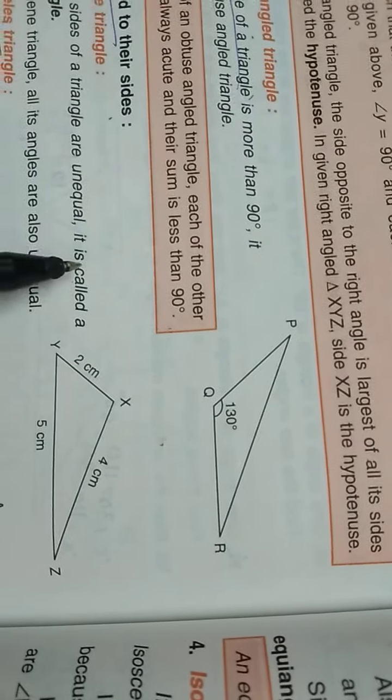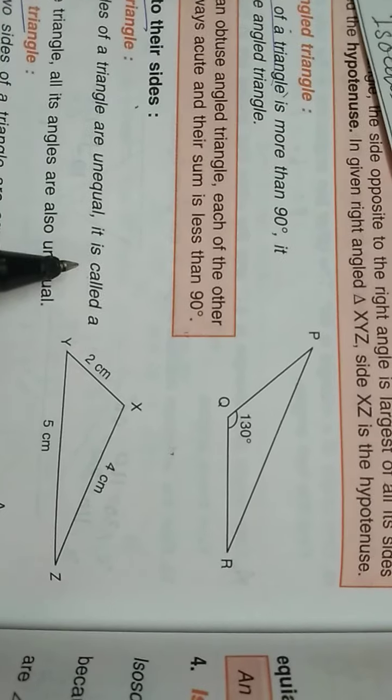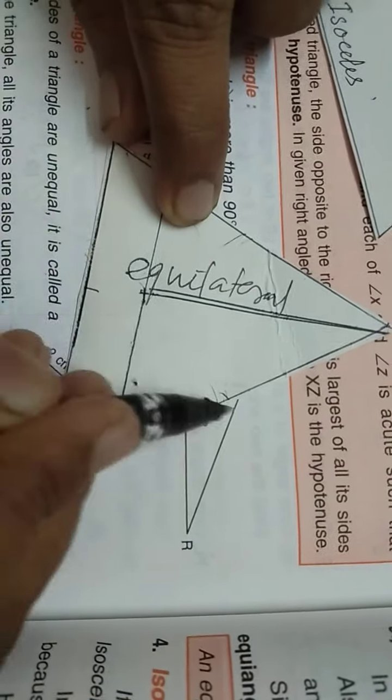And next, according to the sides, look here, equilateral triangle. That means all the three sides are equal. All the three sides are equal, and all the angles are always equal.